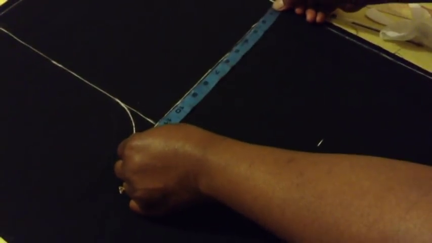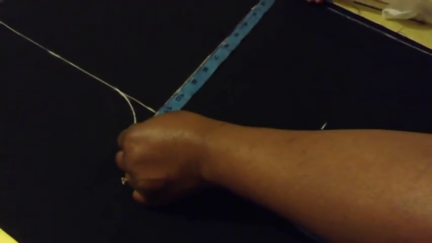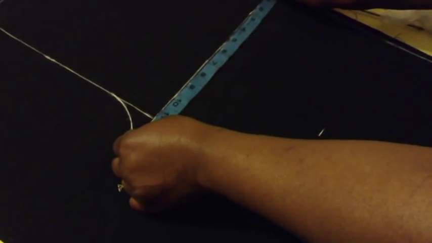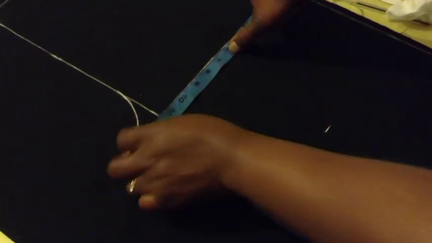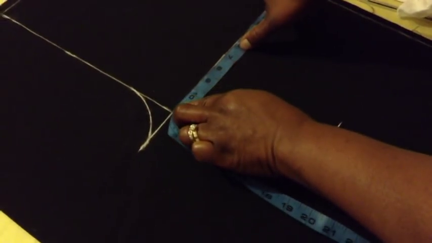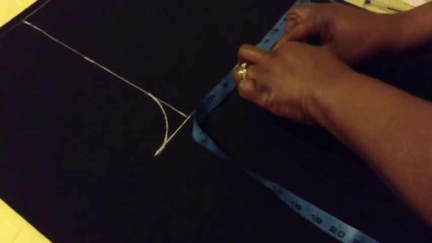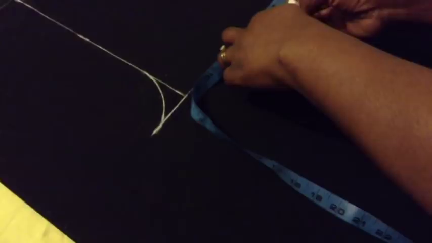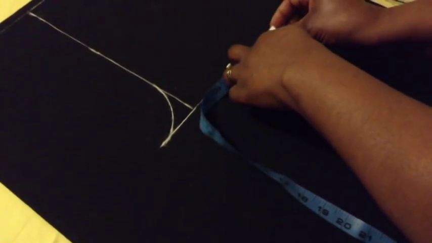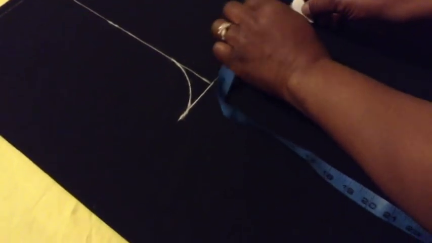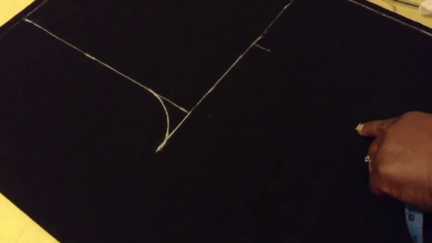Okay, from this line to this point is 11.5, which is my hip measurement. So I want to get the midpoint. The midpoint is 11.5 divided by 2, 5.75, which is 5 3/4. So this is my knee measurement.